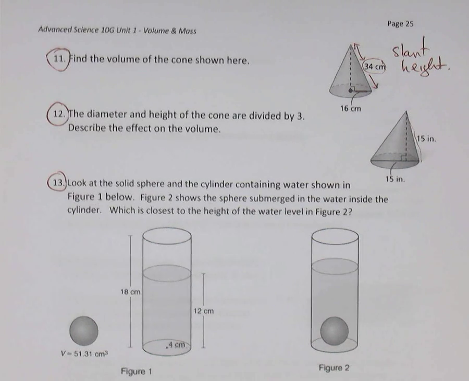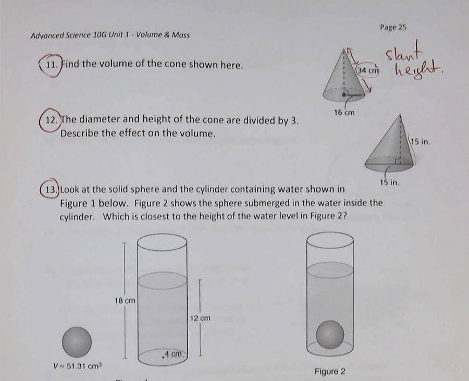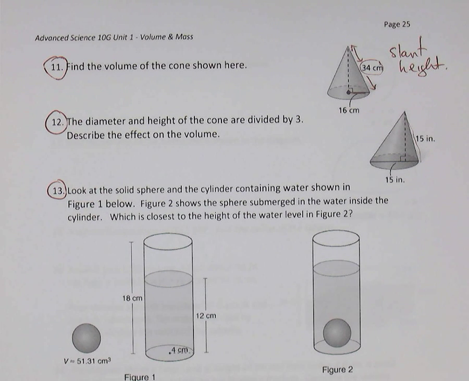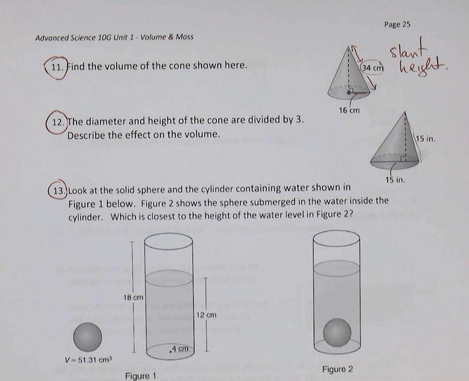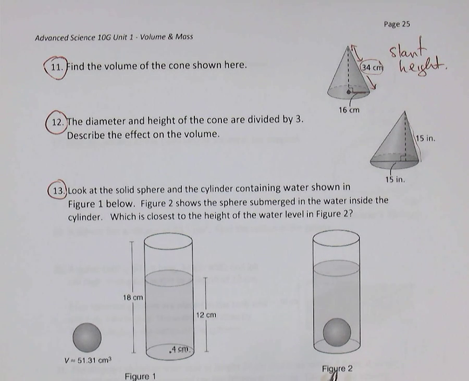Alright, in today's video we're going to take a look at some more of the volume worksheet problems for grade 9 advanced science. This is the second video. We'll look at a handful of these problems from the worksheet. Today we'll look at some cones, some pyramids, and some multi-step problems.